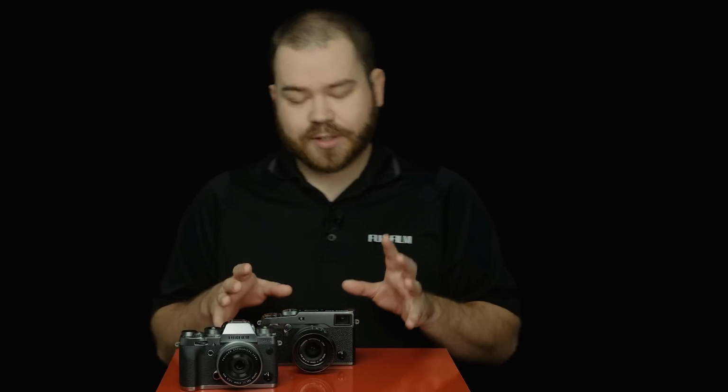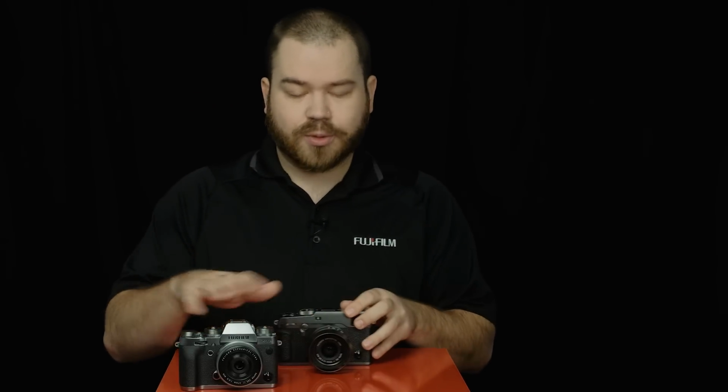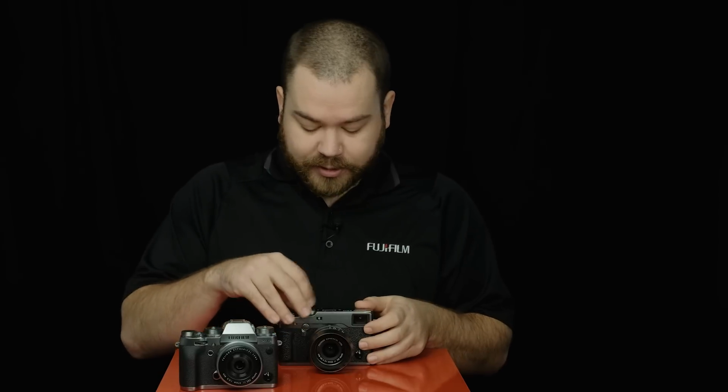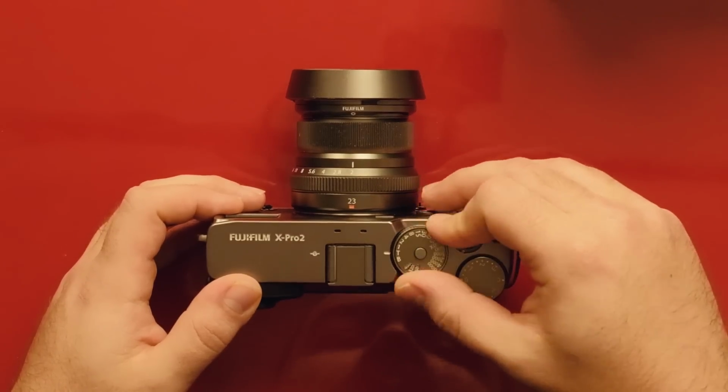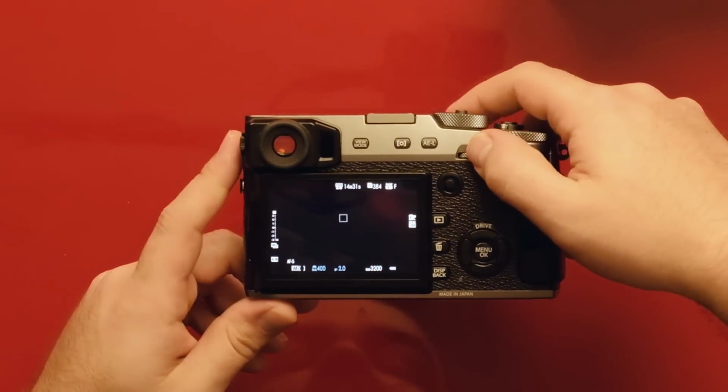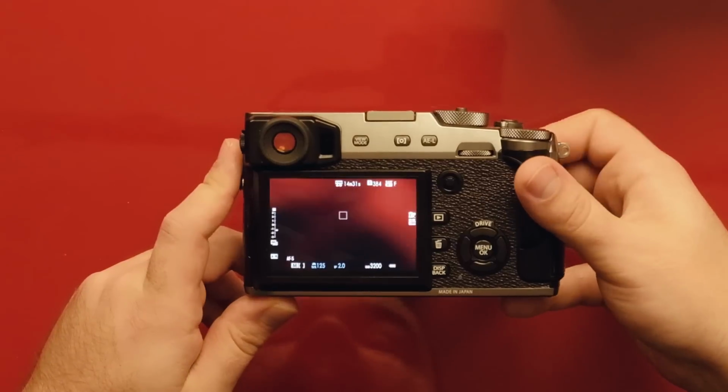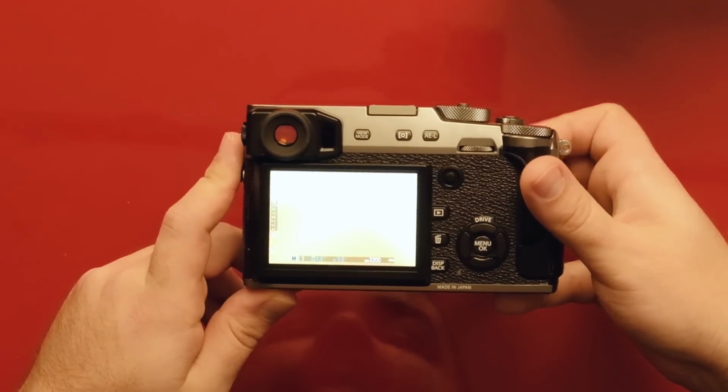Before, you were limited to only 30 seconds of long exposure with the X-Pro2 and the X-T2. Now, if you put it to T, you can now go down to 15 minutes.